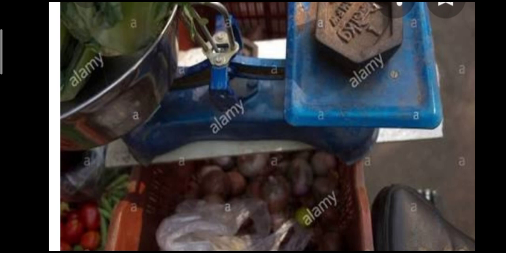Now we will measure the mass of an atom of a particular element, just like a fruit seller measures the weight of the fruits while selling them in the market.